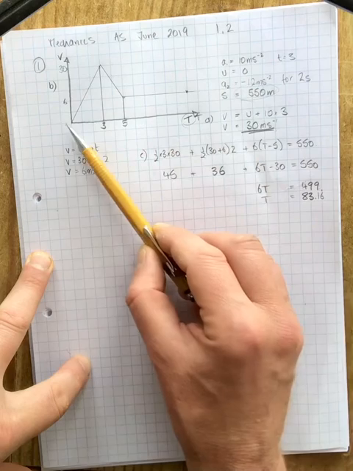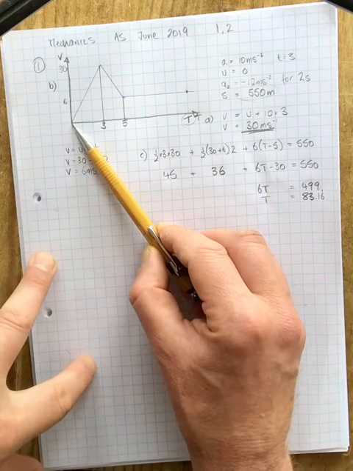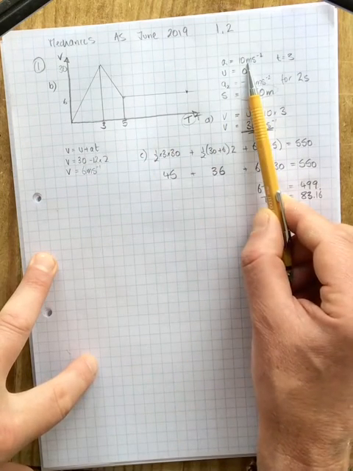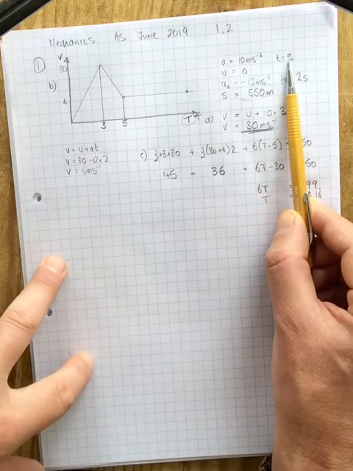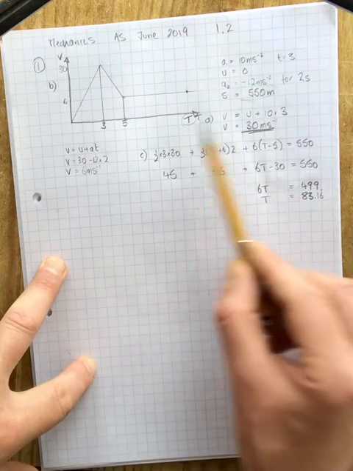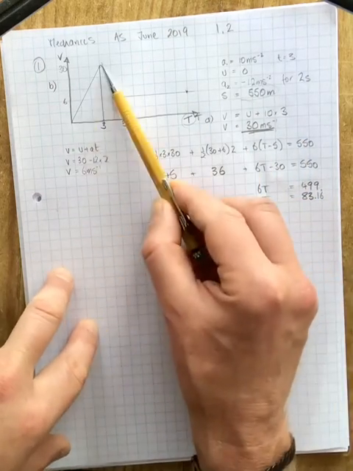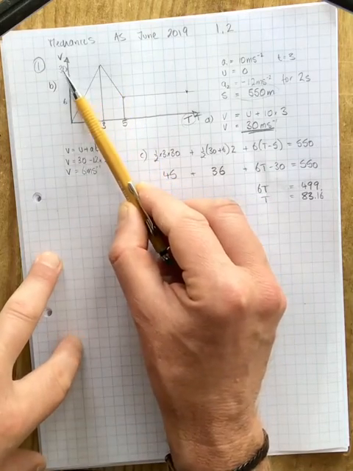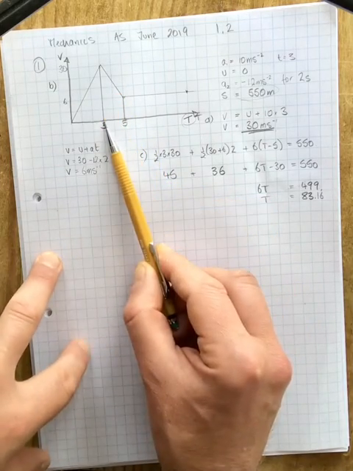Working for the first bit is, you know that u is 0, you know acceleration is 10, they tell you that she does that for 3 seconds. So you can work out quite quickly that the velocity she reaches at this point is 30. So that's why I've got a 30 there in 3 seconds.